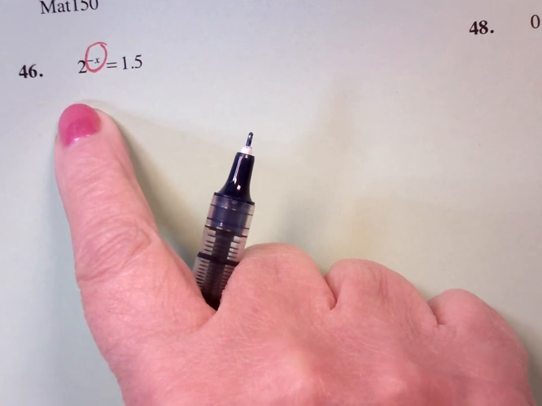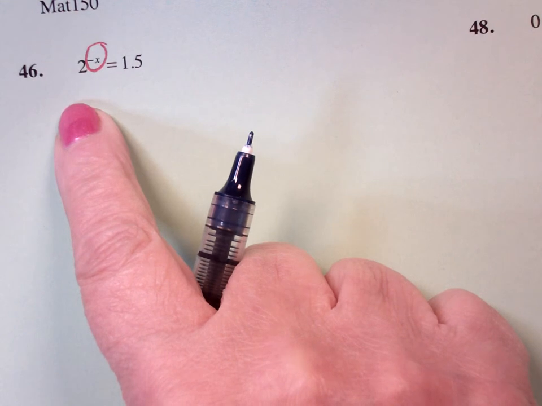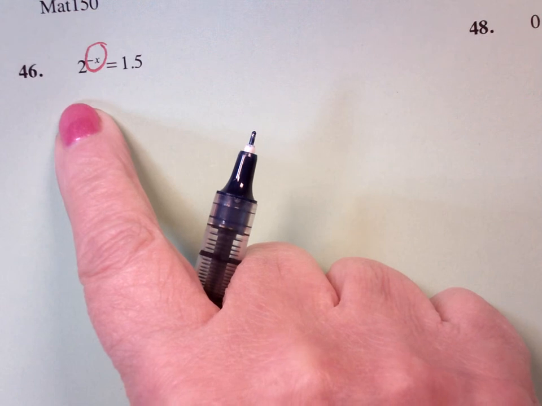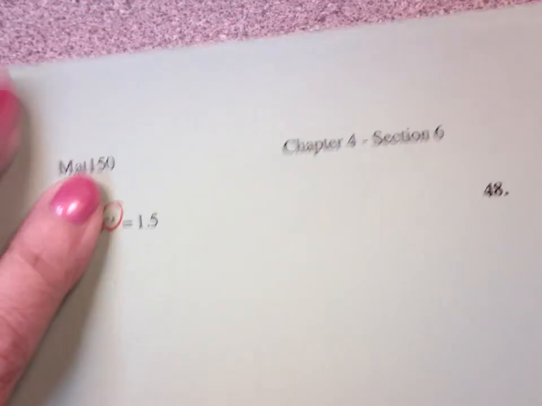Log base 2 would nicely undo it, except I don't have log base 2 on my calculator. I only have two logs. I have natural log and I have log base 10. So we would use one of those two, and then I'll use our calculators to actually get out a numerical value. And it goes back to this particular idea right here.